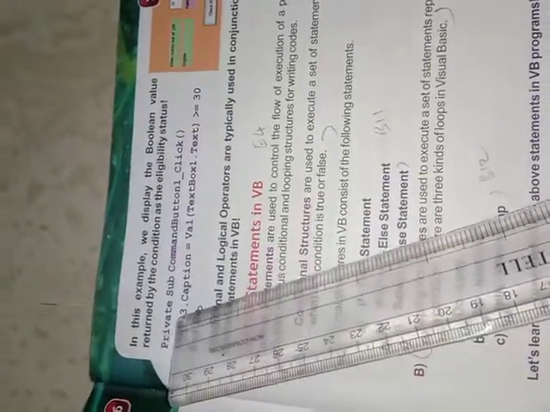In this example, we display the boolean value returned by the condition as the eligibility status. Private Sub Command Button 1 dot Click. For this one they have used click. This is Command Button 1.